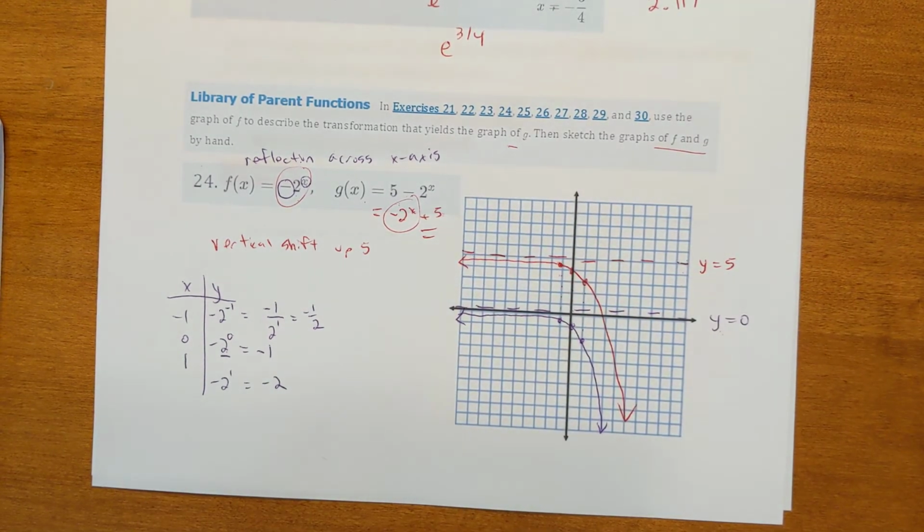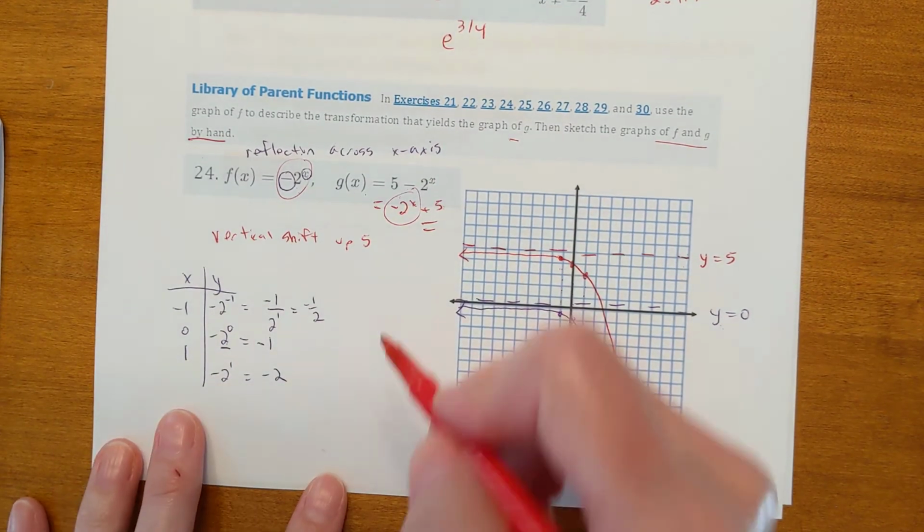And of course you could check this on your calculator. I like graphing things by hand, and it said to graph it by hand. It did say that here. So it didn't say put it in the calculator.